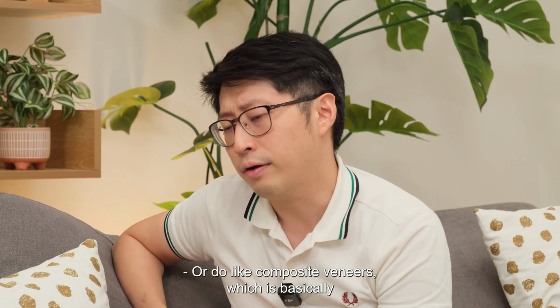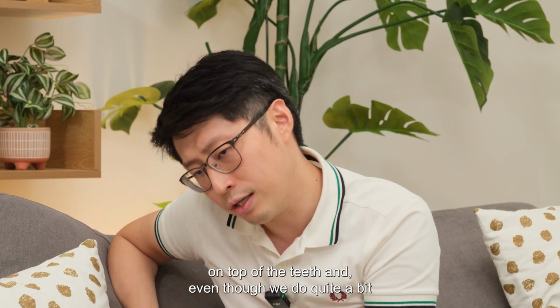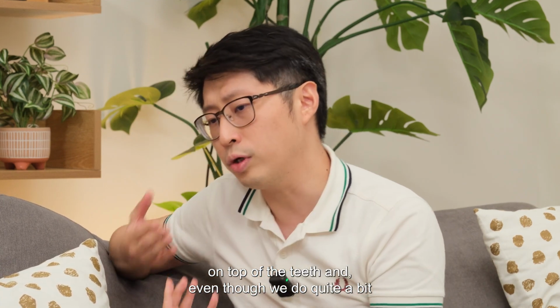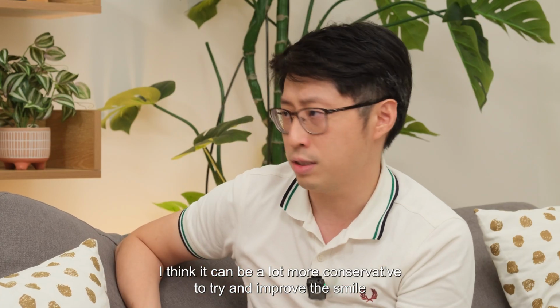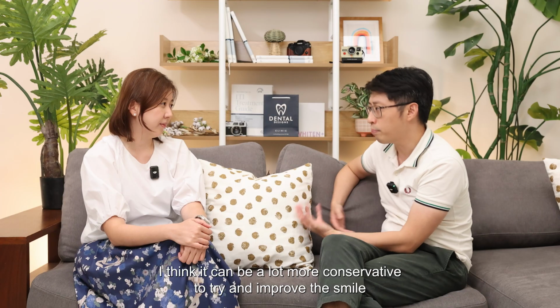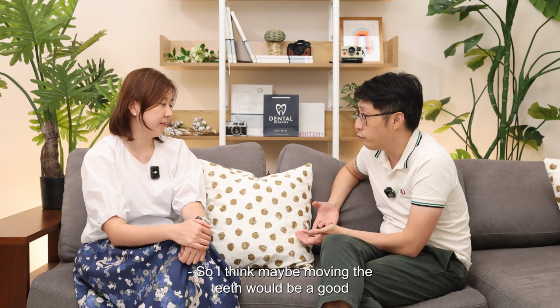Or do composite veneers, which is basically putting some filling material on top of the teeth. Even though we do quite a bit of this kind of stuff, I think it can be a lot more conservative to try to improve the smile. So maybe moving the teeth would be a good idea, right?